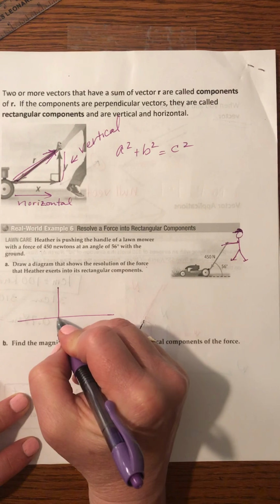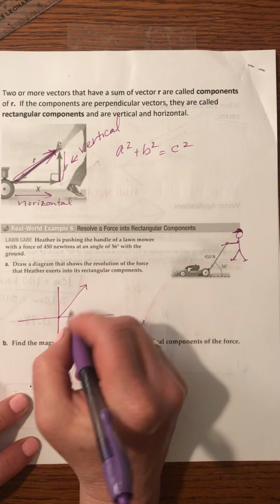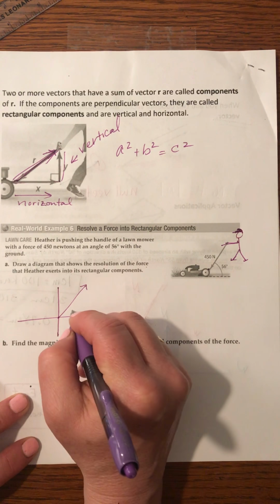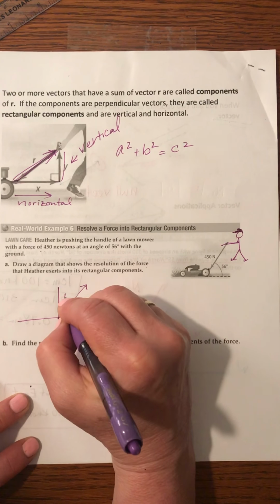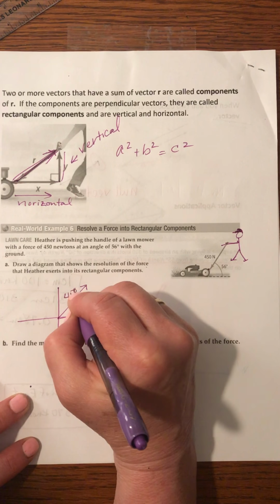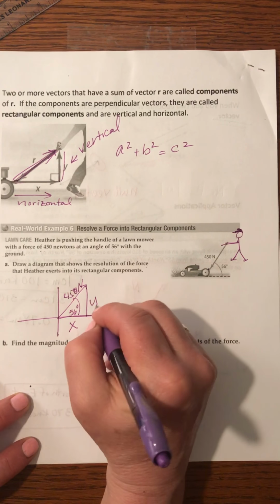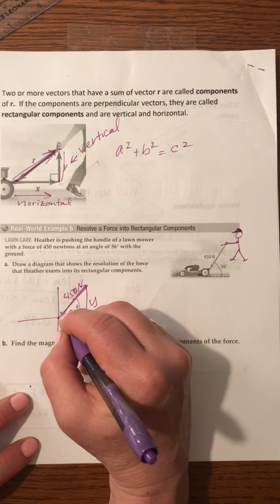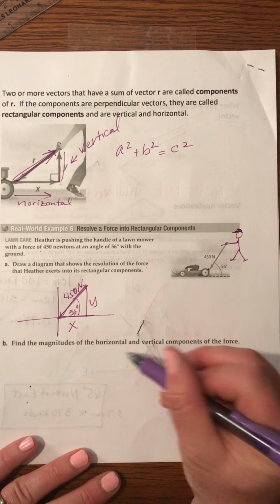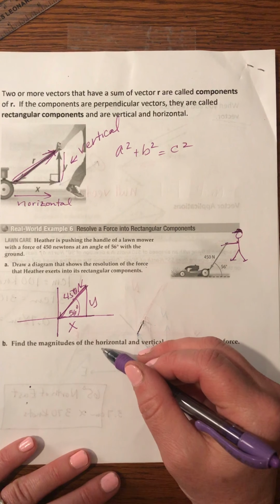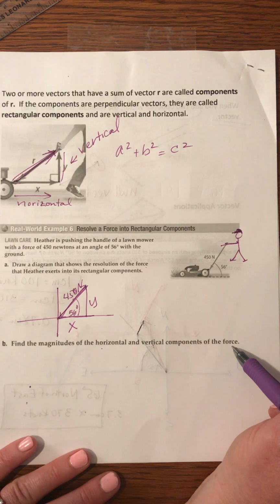And so it would kind of look like this, where we've got our angle, which is 56 degrees. And then we have 450 newtons. And then you've got your x value and your y value, even though this is the direction of the vector. Find the magnitude and the horizontal and vertical components of the force.